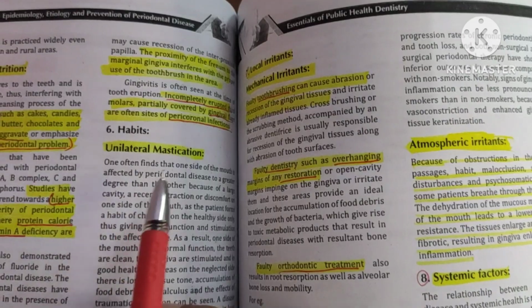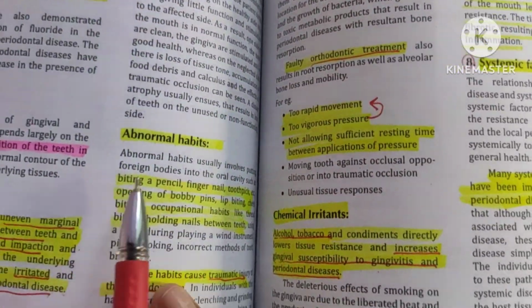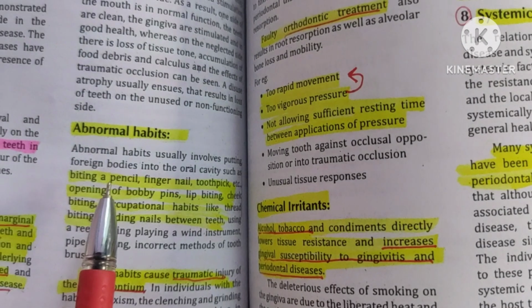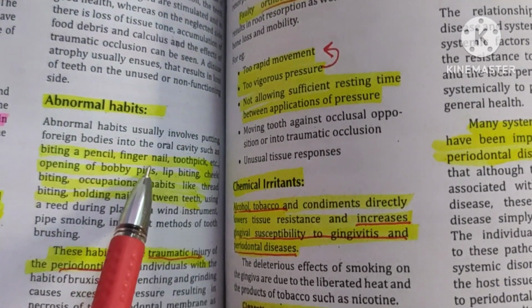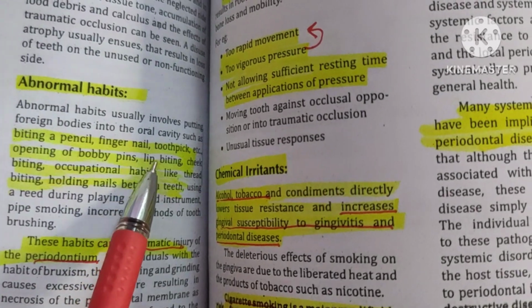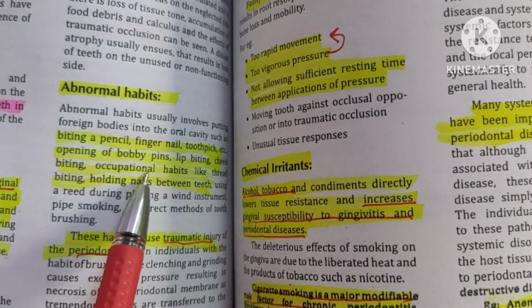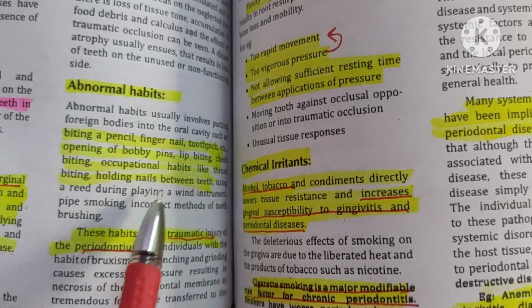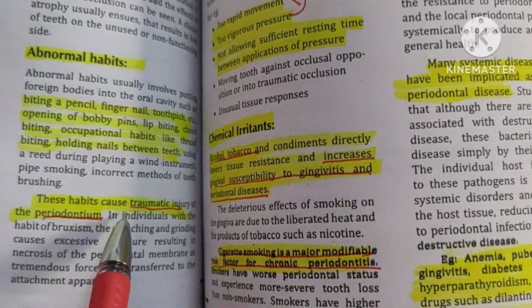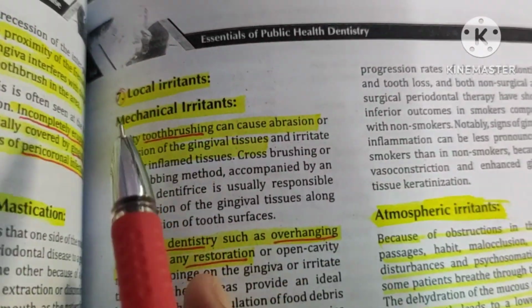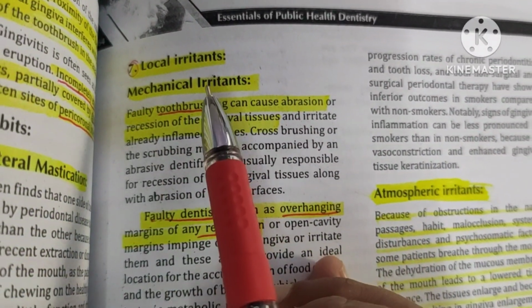Next is habits, like unilateral mastication, abnormal habits like biting a pencil, finger, nail, toothpick, etc., opening of bobby pins, lip biting, cheek biting, occupational habits like thread biting, holding nails between the teeth. The habits cause traumatic injury to the periodontium.